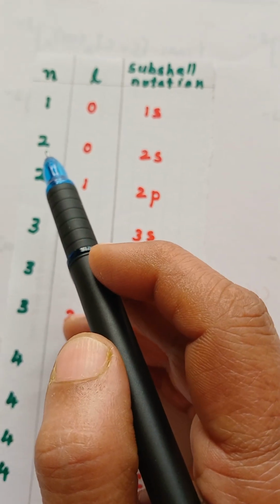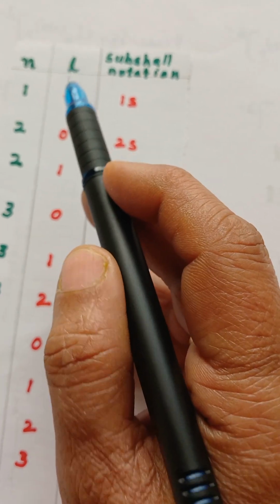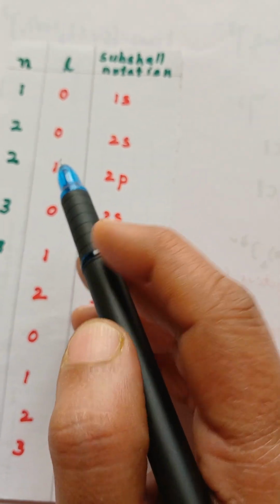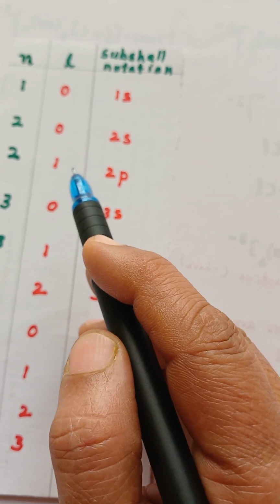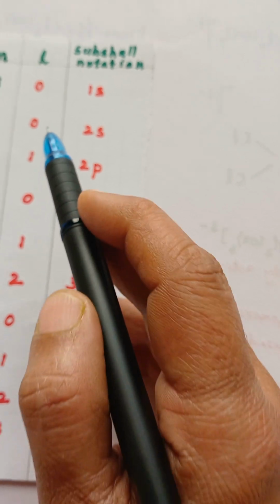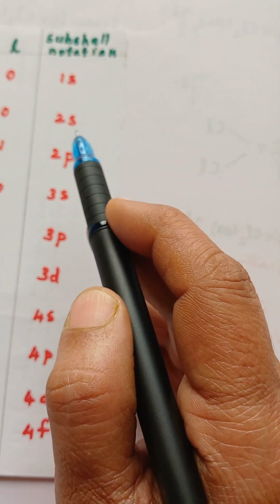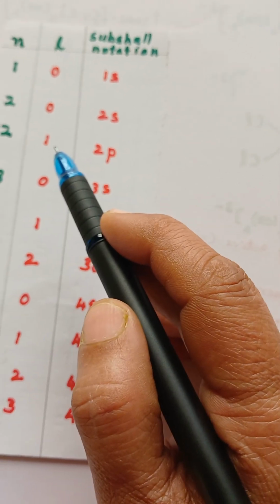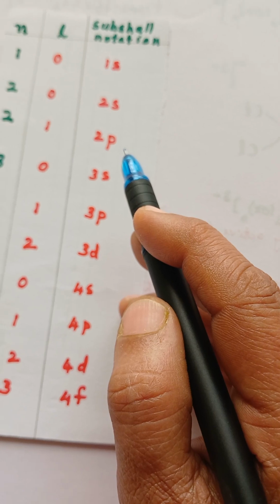If n is 2, L can have two values, from 0 to n minus 1, that is 0 and 1. If the value of L is 0, then the name of the subshell is 2s, and if the value of L is 1, the name of the subshell is 2p.